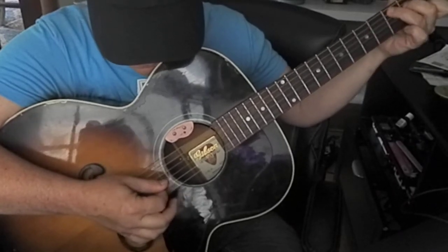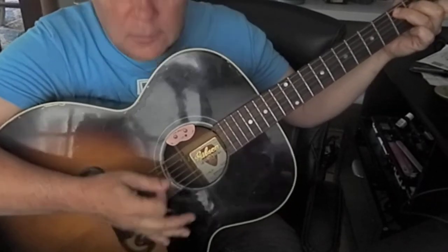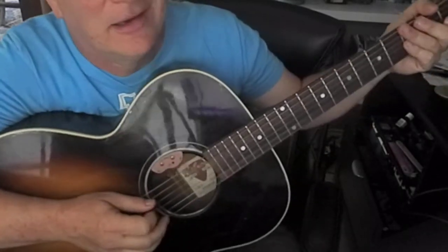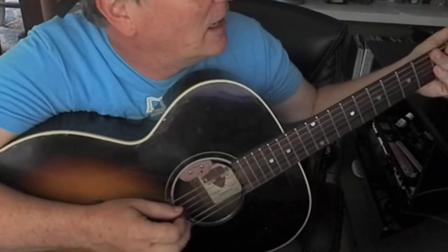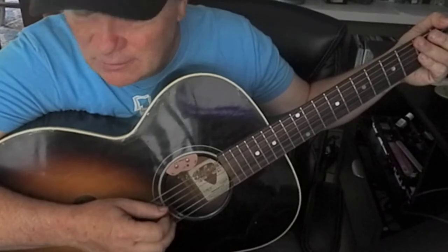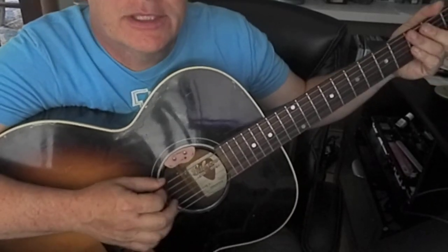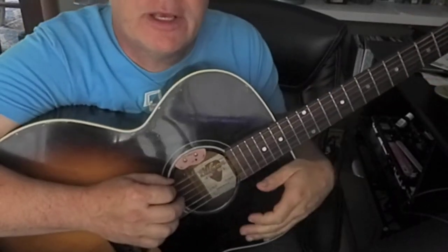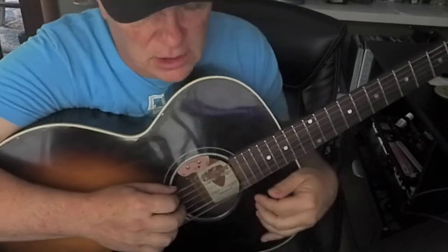There's a lot of music in those triads. While we're at it, let's notice that the 6-string open E does fit into the chord formula.